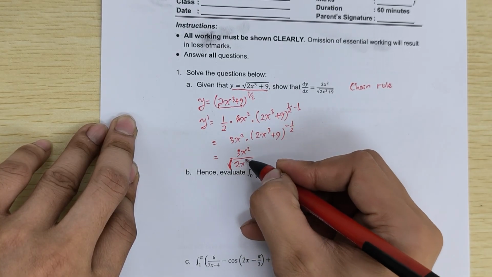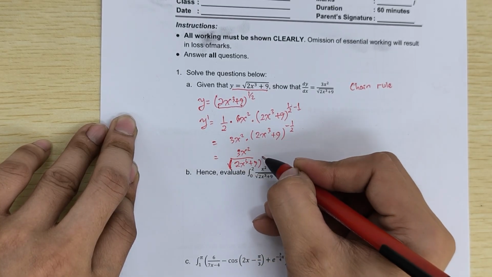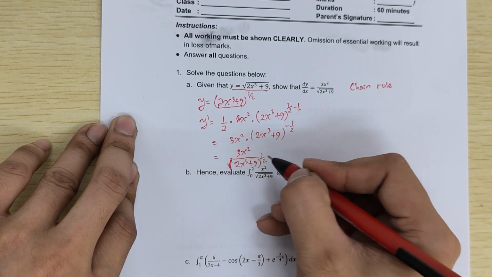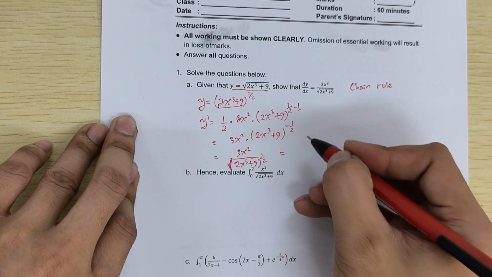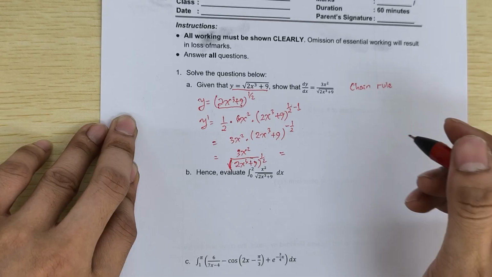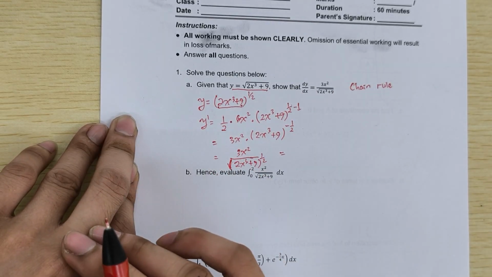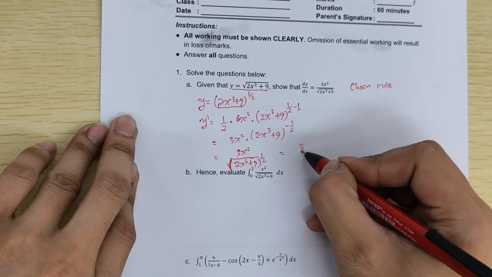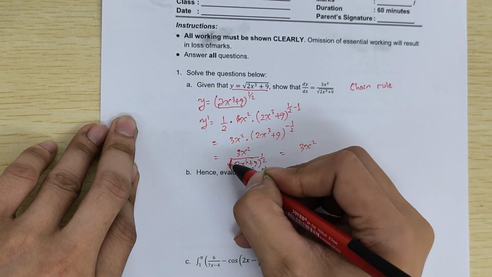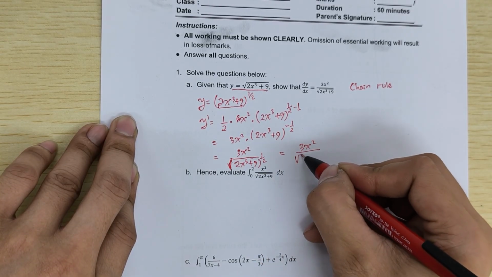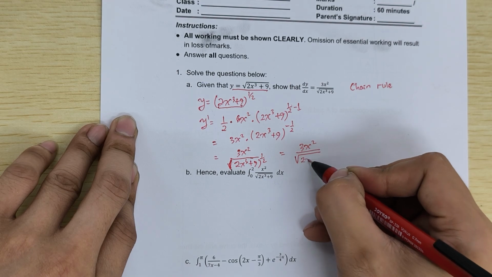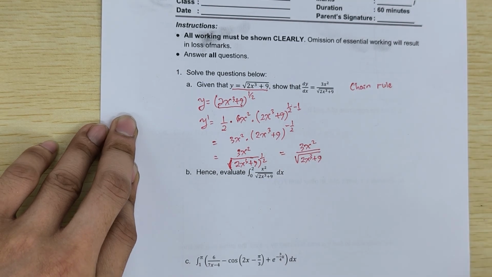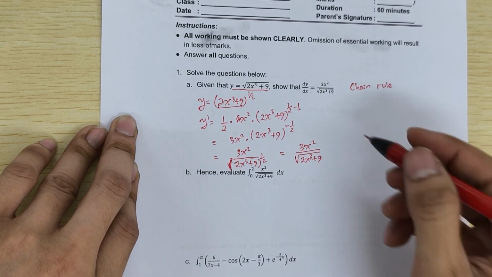The power will be positive if you change the position of numerator and denominator, and vice versa. So that's going to be 3x squared over the root of 2x cubed plus 9. This is the final result, right?